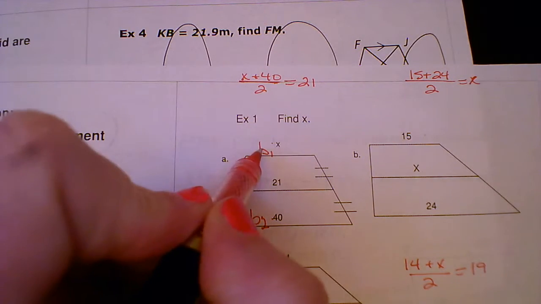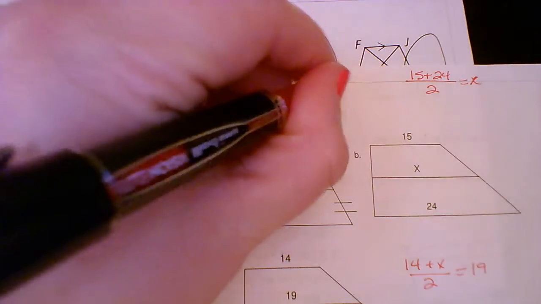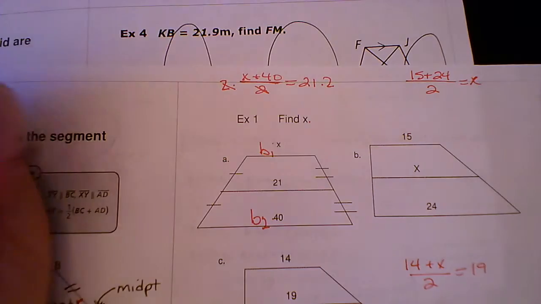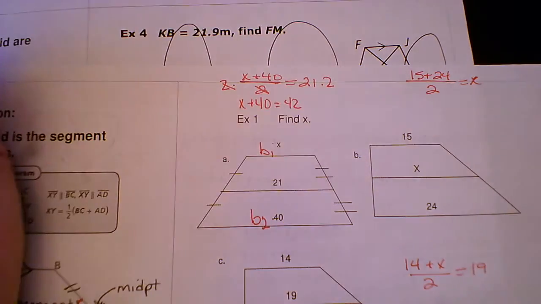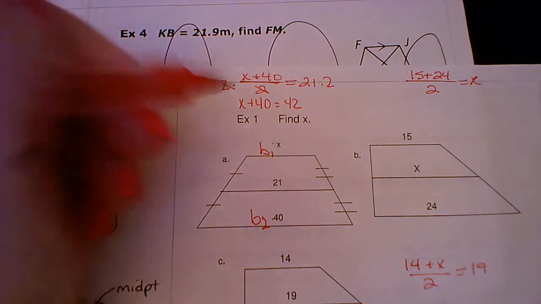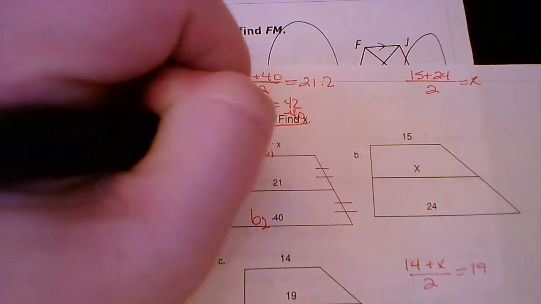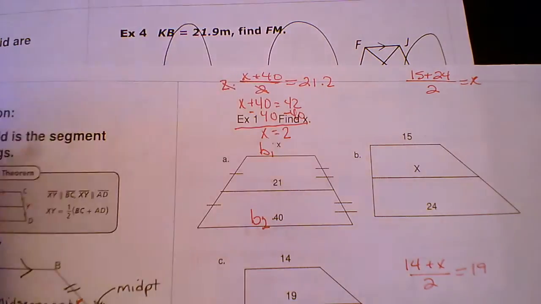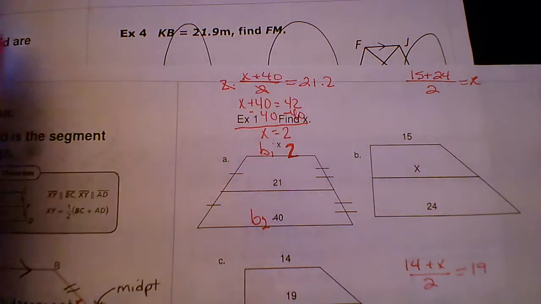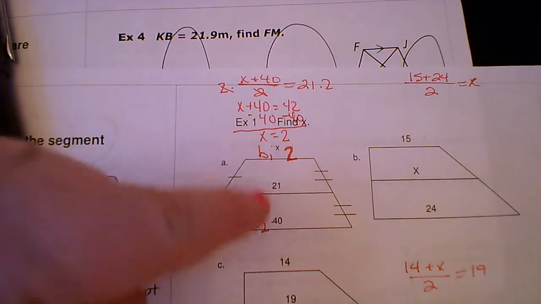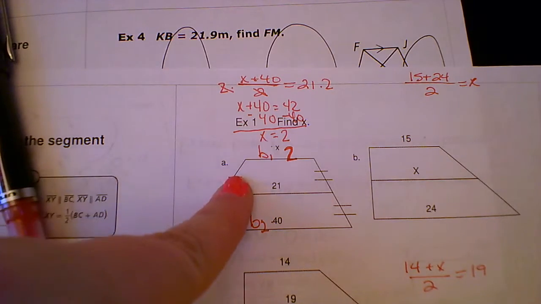Now I want to solve for that first base. So what I have to do is first multiply by 2 to get that out of the denominator. x plus 40 equals 42. Then notice I can get rid of 40 on both sides and just be left with x equals 2. That means that this other base measures 2. Notice that 2 plus 40 is 42, and half of 42 is 21.